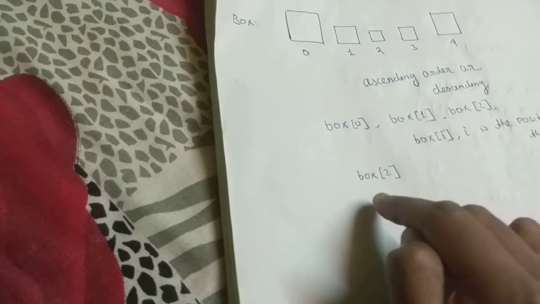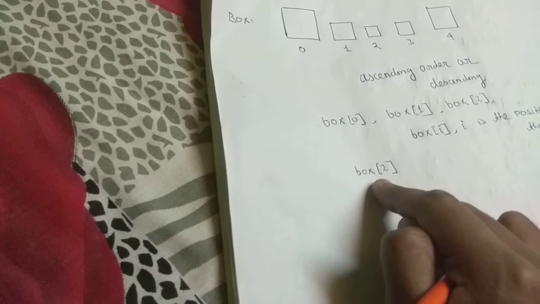Okay, now if I ask you to pick any one of the boxes, then suppose you have picked box number 2. So I am going to write box number 2 like this. And can you guess what is the box number which comes just after box number 2? Yes, of course, this is box number 3. But we can write box number 3 like this also: the position of box number 2 plus 1.